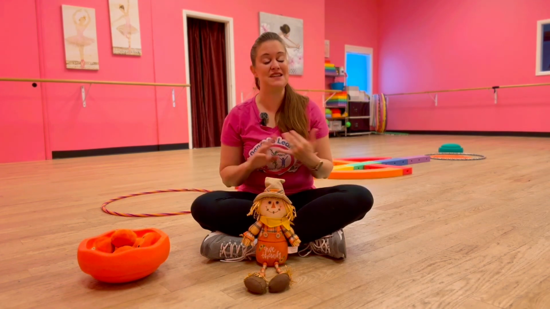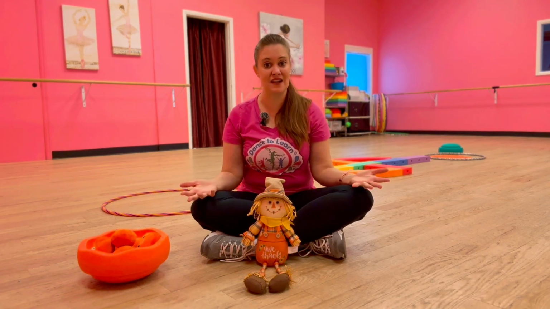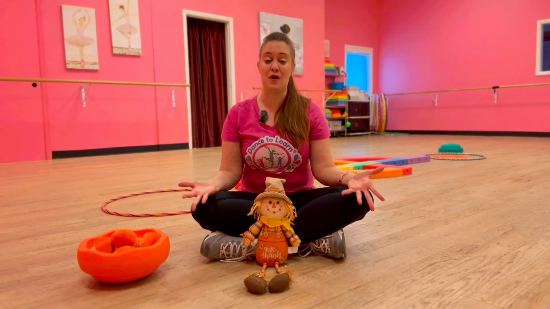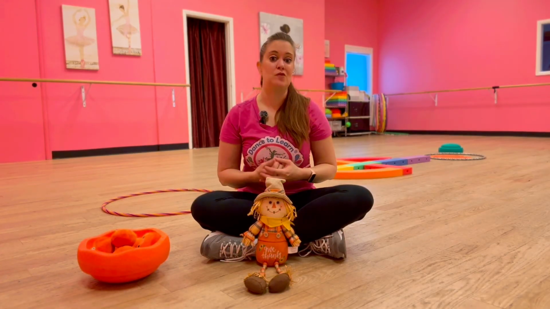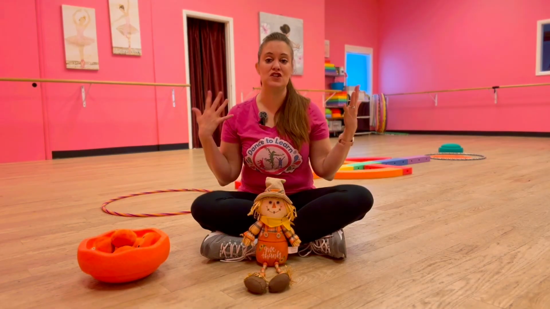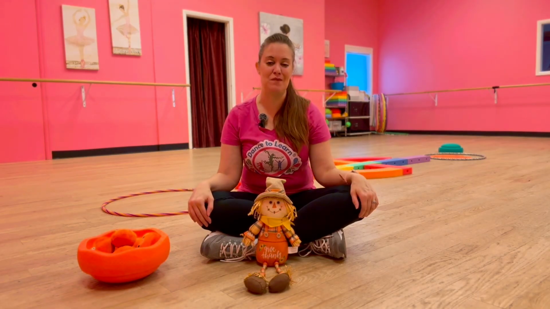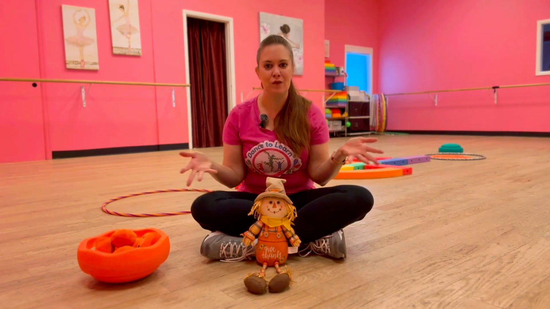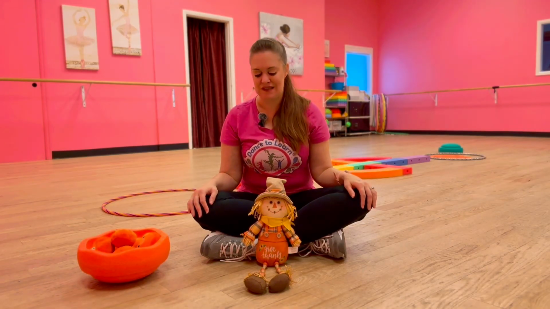This is really important because, number one, it sets up our thematic exploration, which for this unit was scarecrows. It also sets up our dance concept and the attribute that we're learning about today, which would have been the body shape of twisty or twisted or wrapped, whatever word you want to use for that exploration.